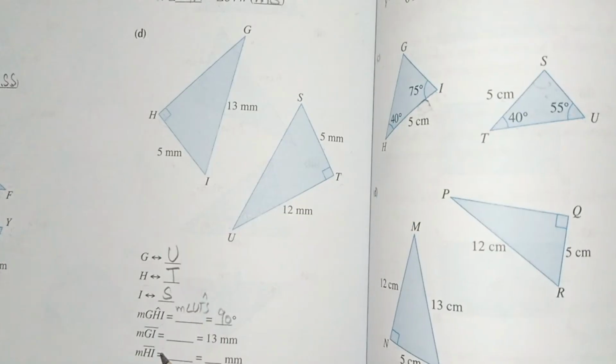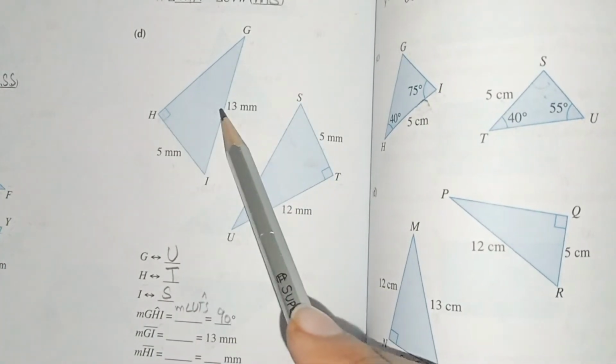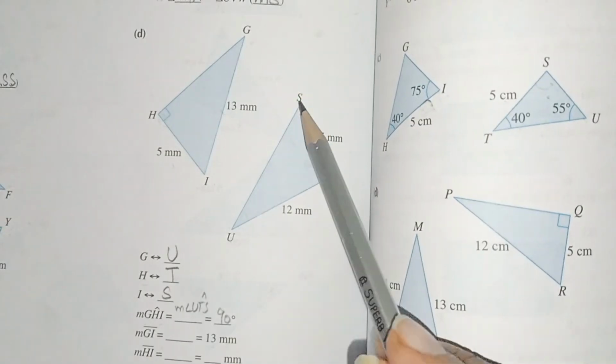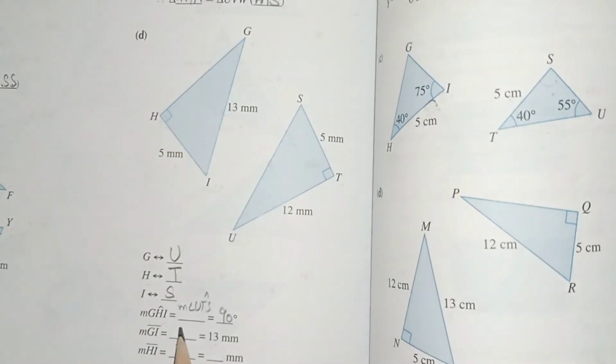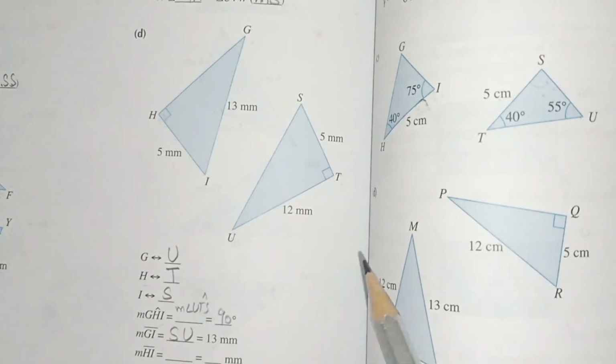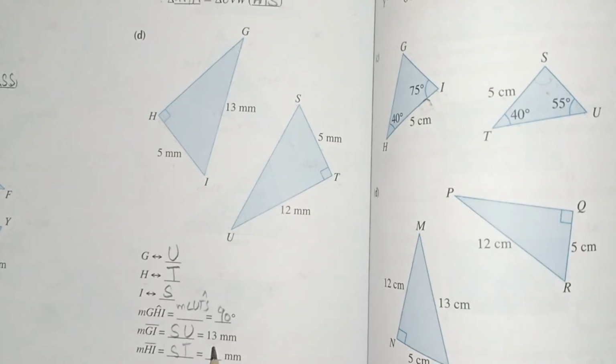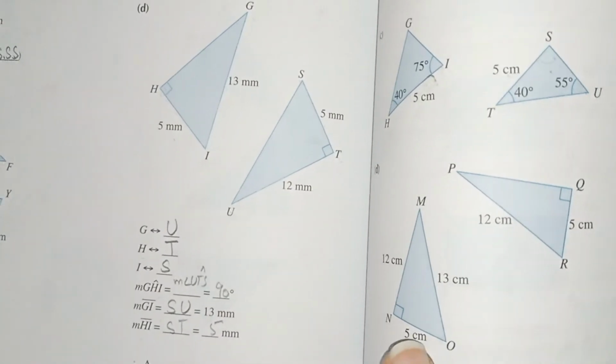And now GI is equal to 13 millimeter, and that is the hypotenuse opposite to the 90 degree, and there is SU, which is equal to GI, and this is 13 millimeter. HI is 5 centimeter, which is equal to ST, and this is 5 millimeter.